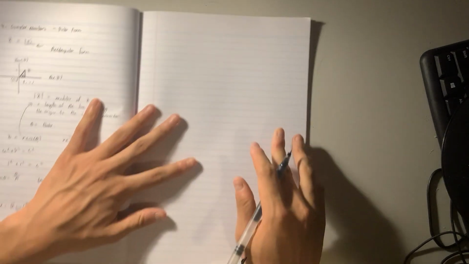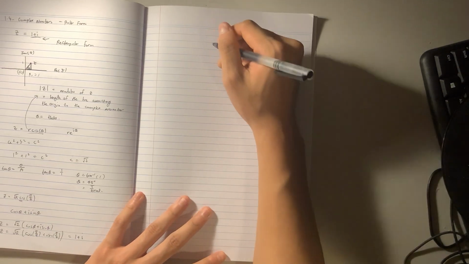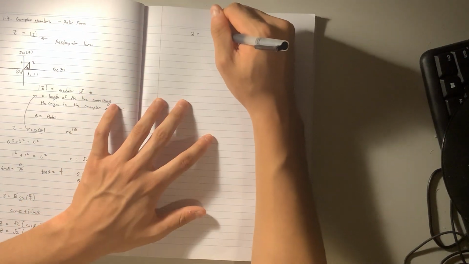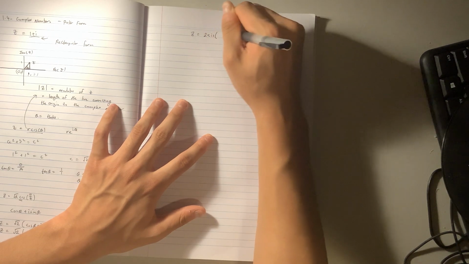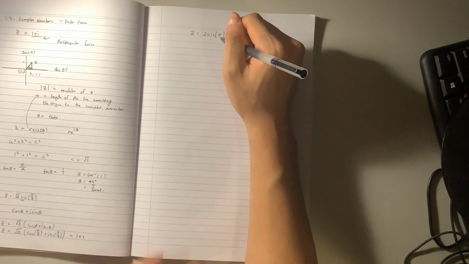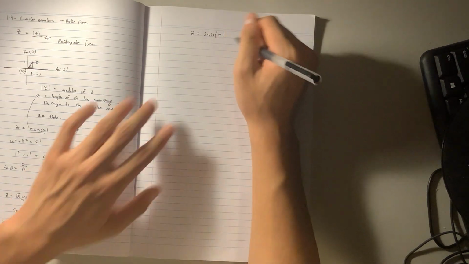So that's what you usually do when converting from rectangular form to polar form. If you want to convert the other way, from polar form to rectangular form, it's pretty simple. If we said a complex number is z equals 2 cis of pi, for example, you know cis is cos theta plus i sine theta.